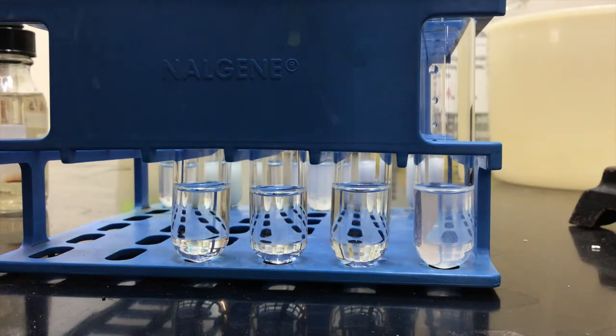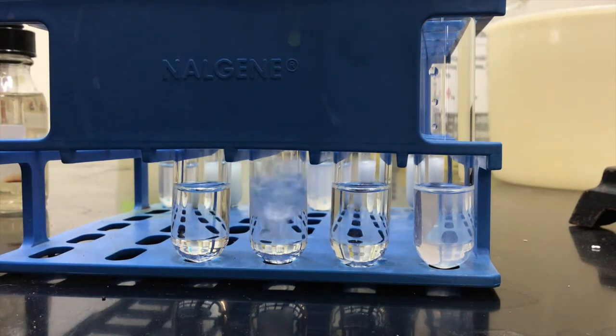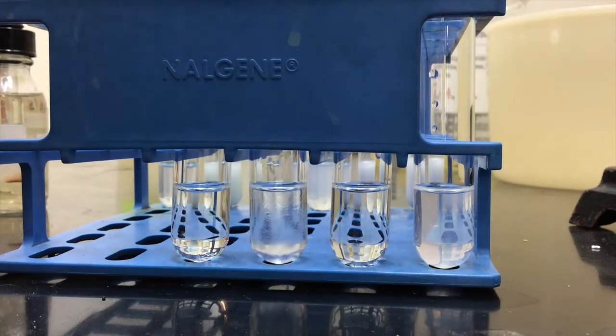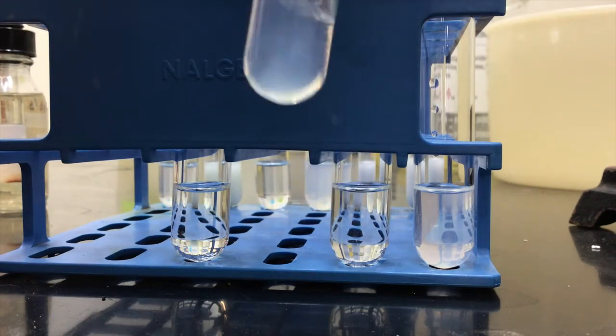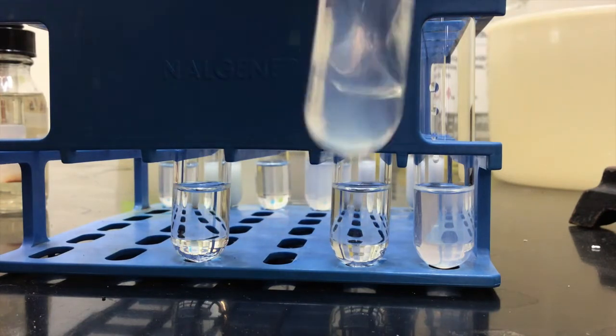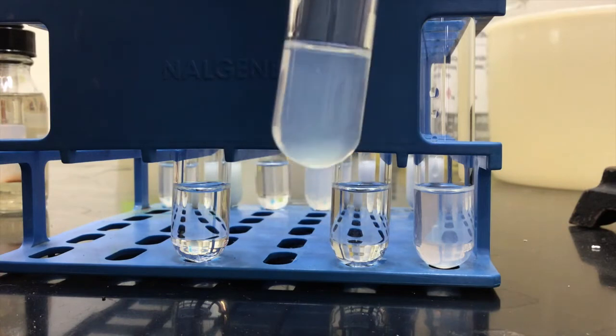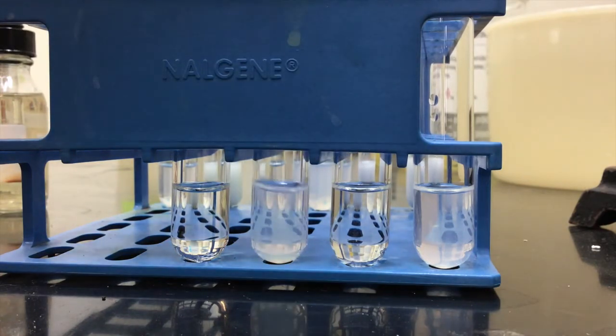Bromocyclohexane. Number 9. That was probably too many drops, but don't worry about it, folks. It's okay. You're gonna be alright.